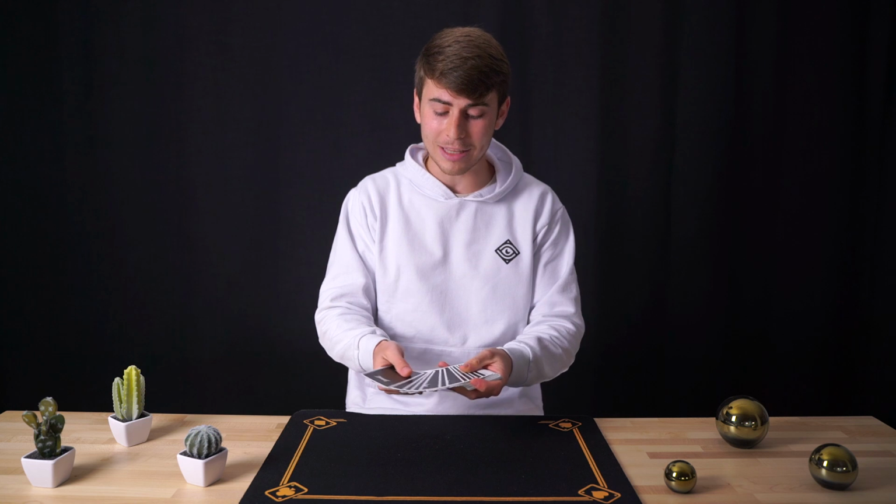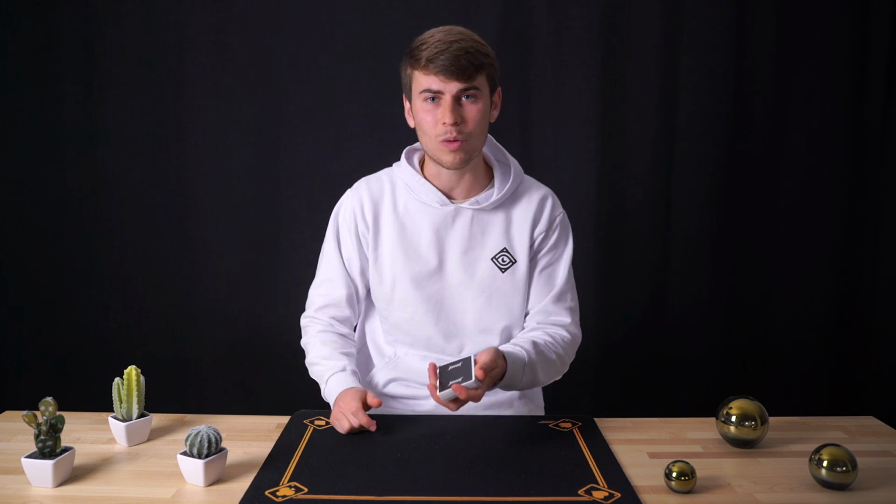Now that the selection is lost, my goal is to try to find it and turn it around, but I'm going to do it in a very difficult way, because I'm going to try to do it behind my back so I cannot see the cards, and I'm going to try to do it with only one hand in less than 3 seconds. So now that your card is lost in the middle of the deck, I'm going to try to do it. Are you ready? 3, 2, 1. Okay, I've done it.